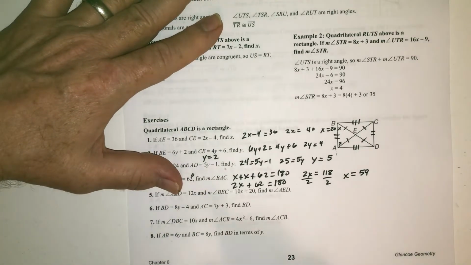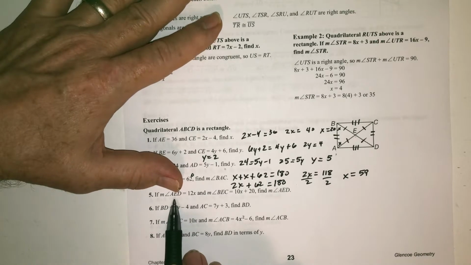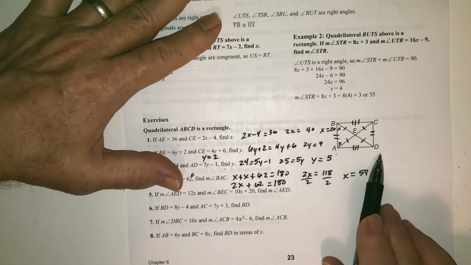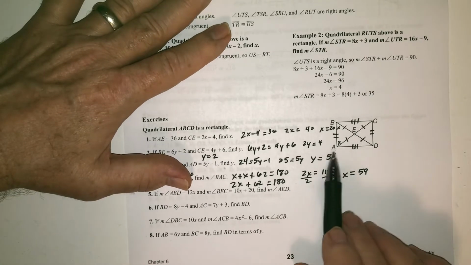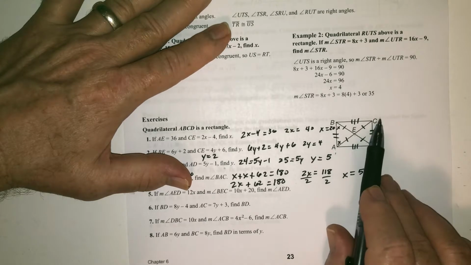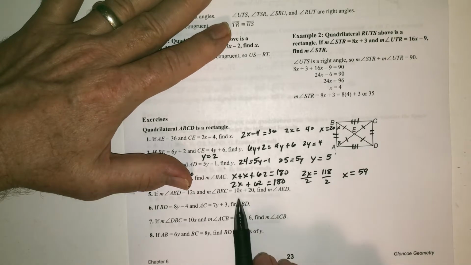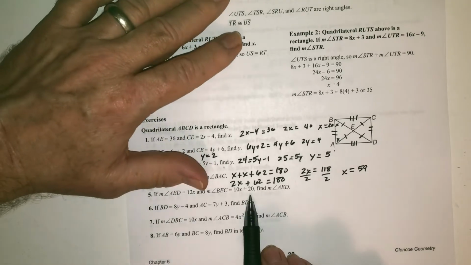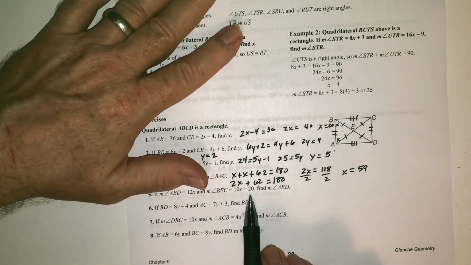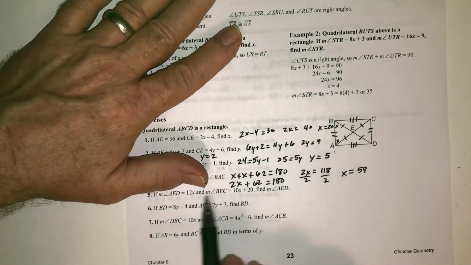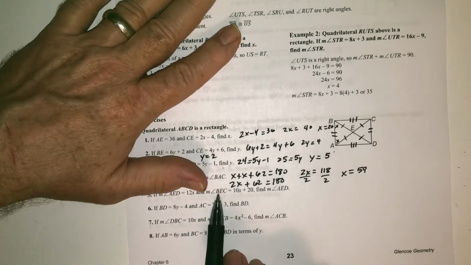Let's go down to number 5. If the measure of angle AED is 12x and the measure of angle BEC is 10x plus 20, find the measure of angle AED. In order to do that, we need to find x. These two angles are vertical angles, so they're congruent.